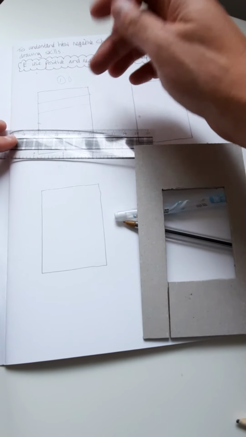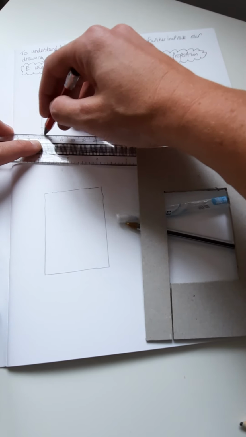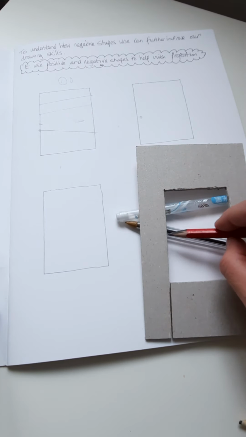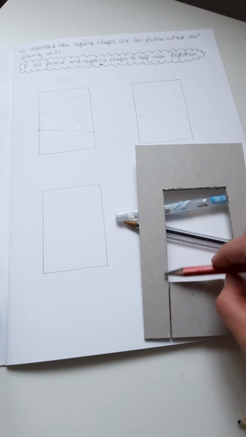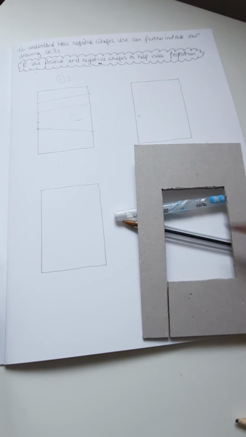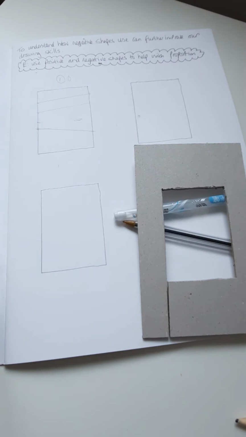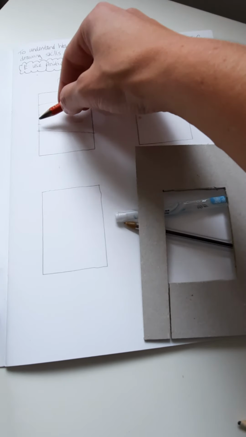Okay, and now I can draw in that line. So now I can see whether I've actually made that shape 100% accurate, or do we think that maybe I should have just done that diagonal line there? Okay, let's just see how we get on.